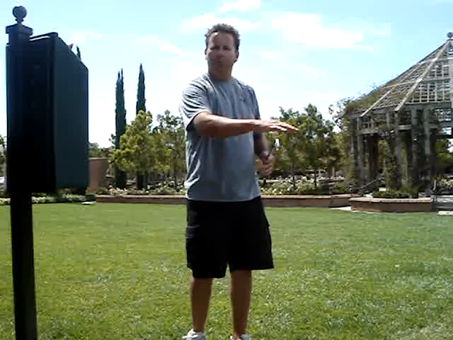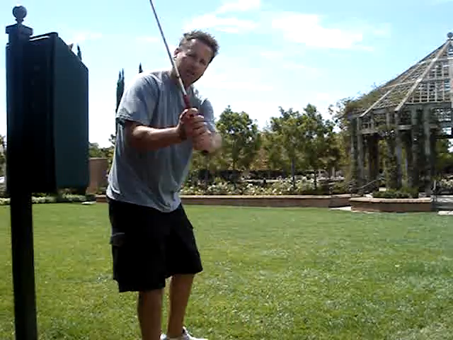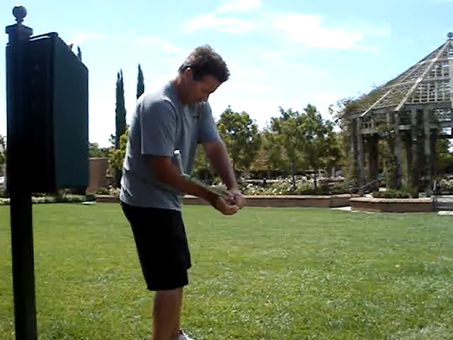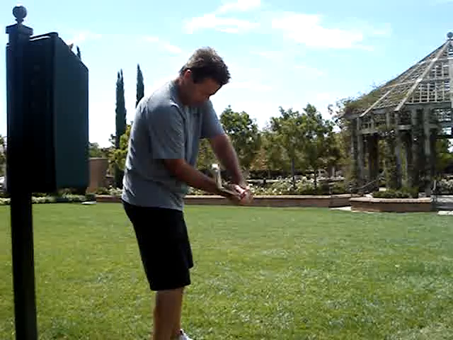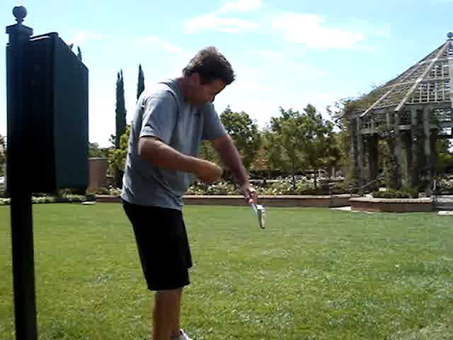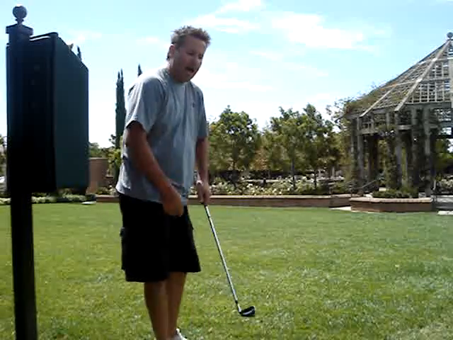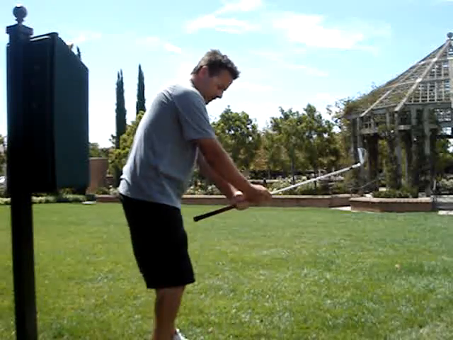And I'm calling this an open window, and you want that open window to close. The window I'm talking about is, as you're coming into impact, there's a window in between your right arm and your left arm. See, coming from this camera angle, you can see through the window. The longer this window stays open, if you're coming down on plane, obviously if you come over the top, you close the window really fast, and that's no good.